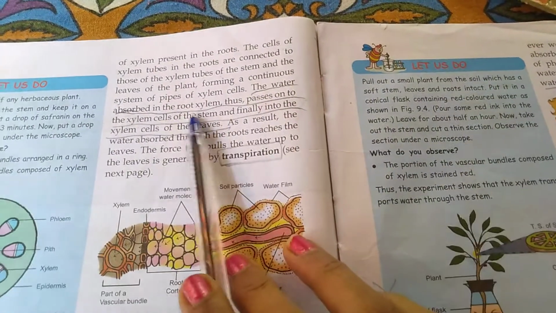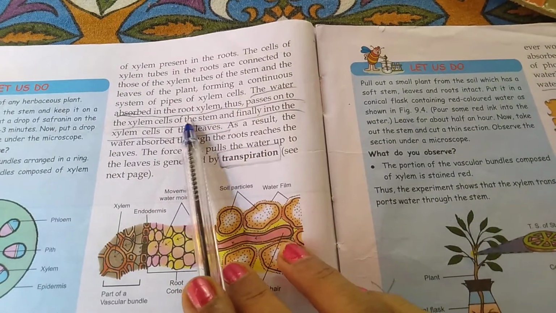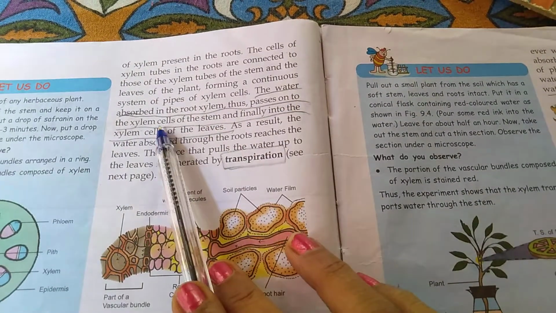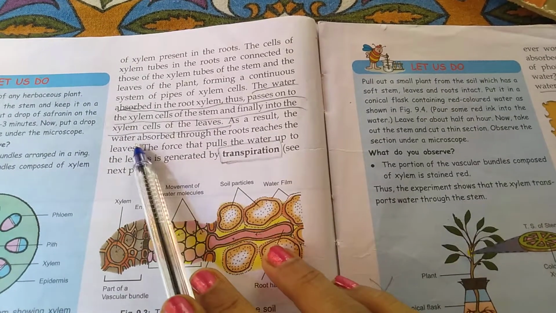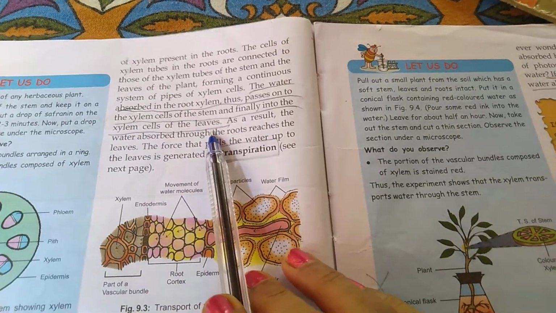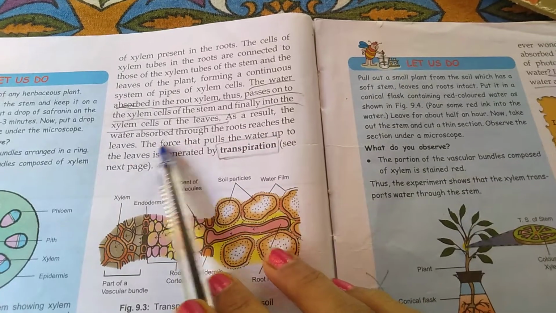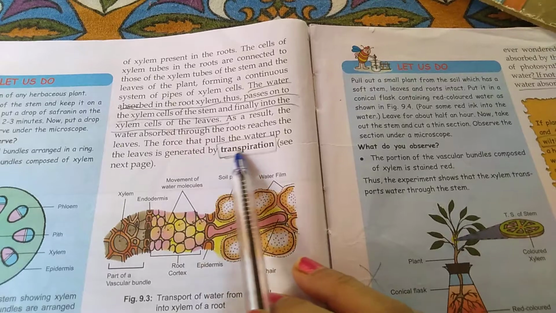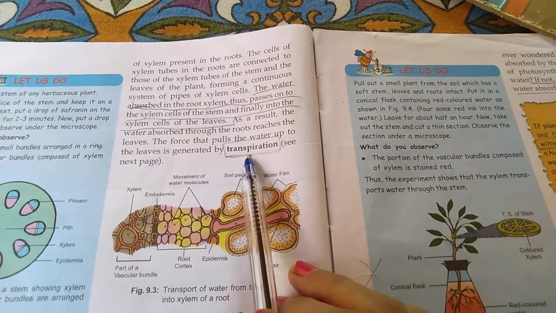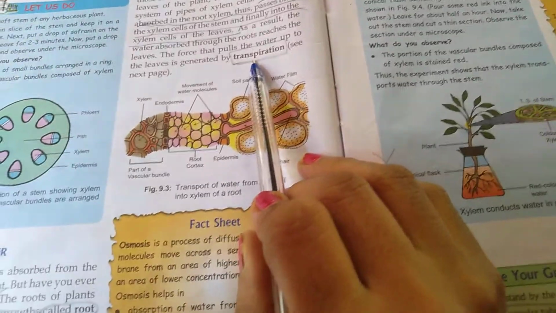The water absorbed in the root xylem is passed to the xylem cells of the stem, and finally into the xylem cells of the leaves. As a result, the water absorbed through the roots reaches the leaves. The force that pulls the water up is generated by transpiration.